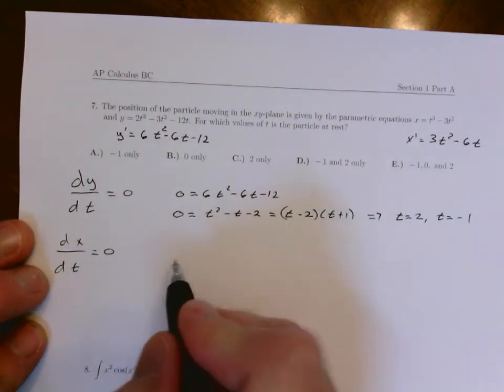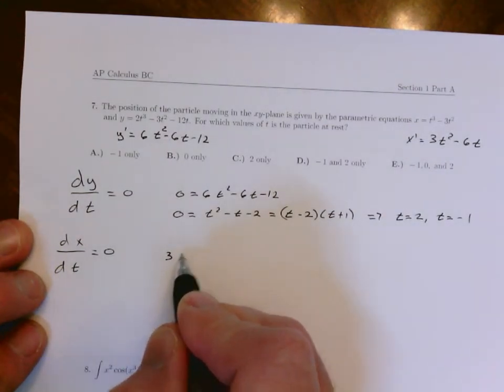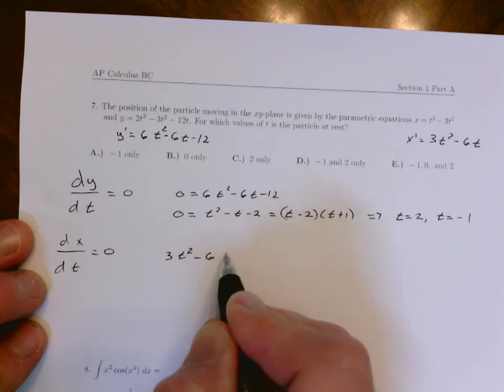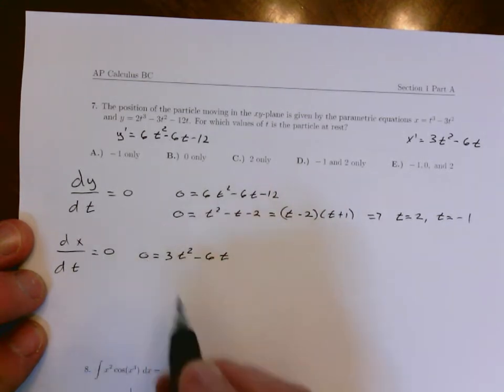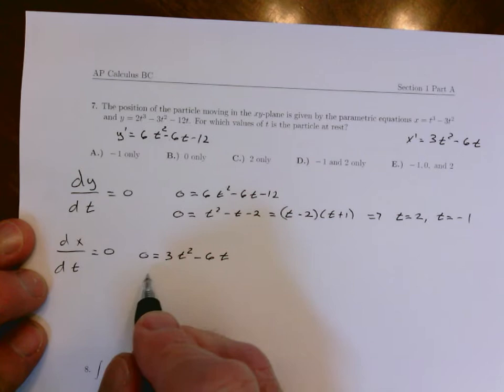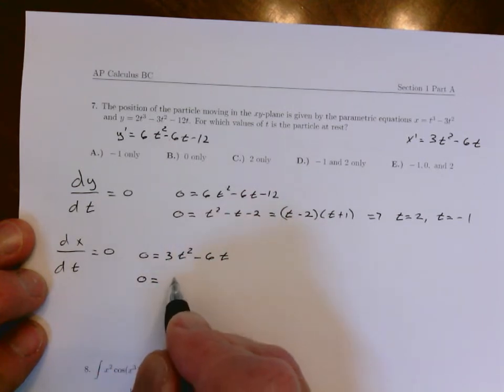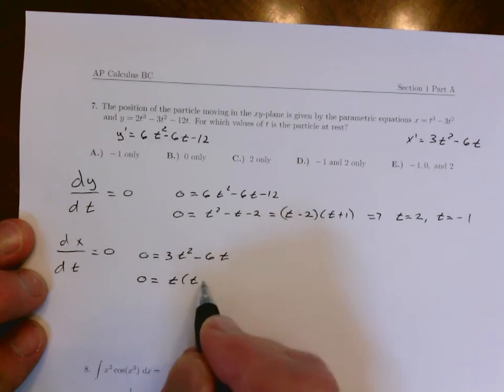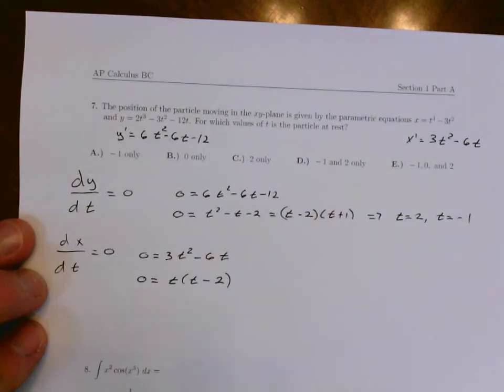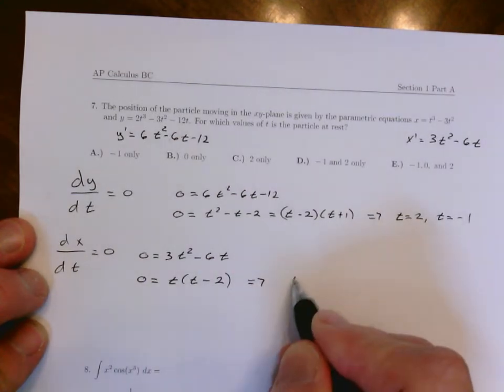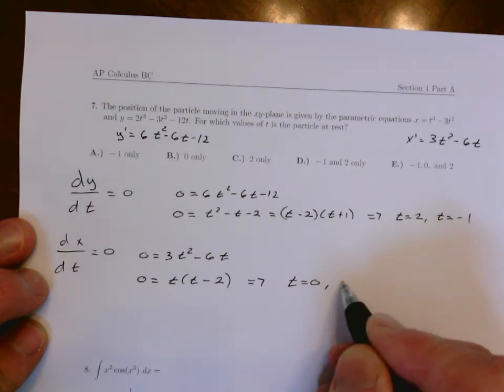Okay, so down here, we're going to have 3t squared minus 6t. I'm going to set that equal to 0. Once again, you can divide through by 3. And at the same time, we're going to factor out a t. So I have t times t minus 2. Make sure you guys can understand that because I did skip a step. So I divide 3 by 3, and I factor out a t. And so then this gives me t is going to be equal to 0, and t is going to be equal to 2.